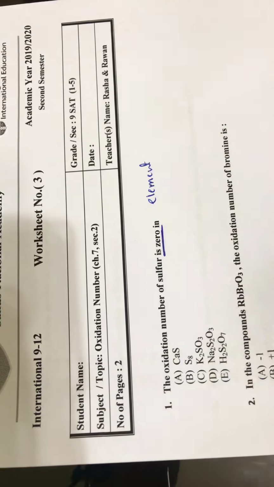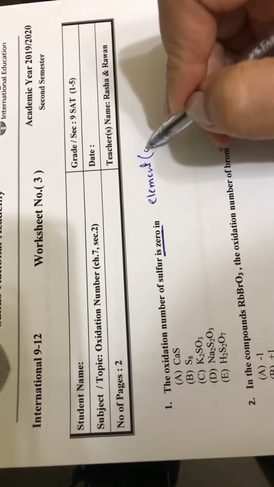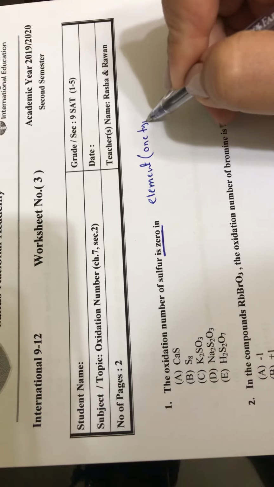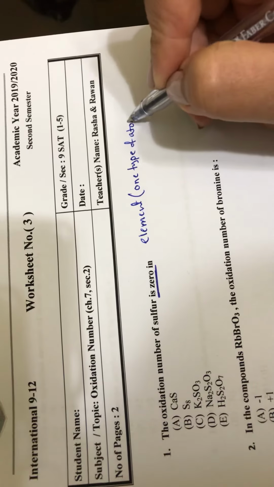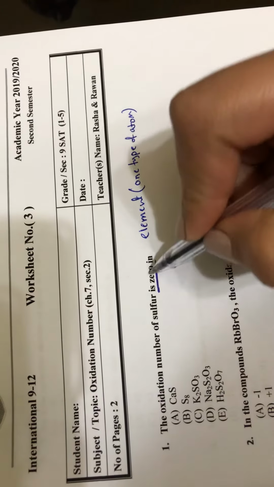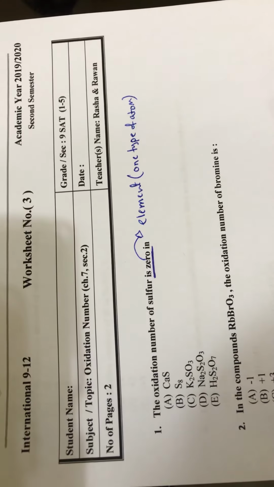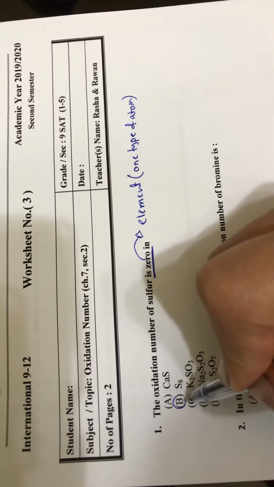Element means one type of atom. So which of these is one type of atom? Here you have two types of atoms, calcium and sulfur, and here one type of atom, and in all the other examples, different types of atoms. So the answer is B.